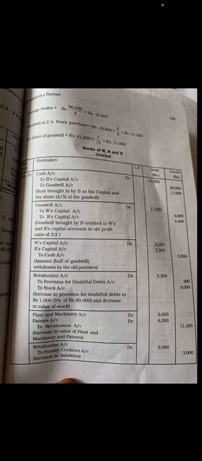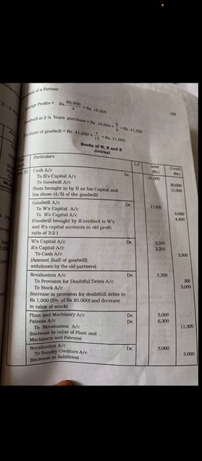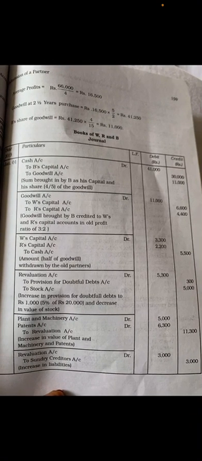Next are the revaluation entries. In this sum, the loss is your provision for doubtful debts and your stock. So we will write the loss together. So revaluation account debited to provision for doubtful debts and to stock.